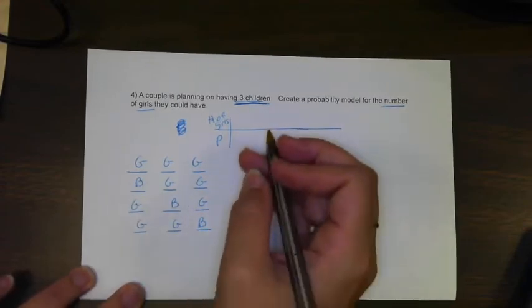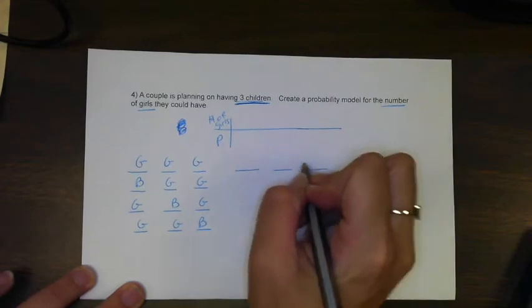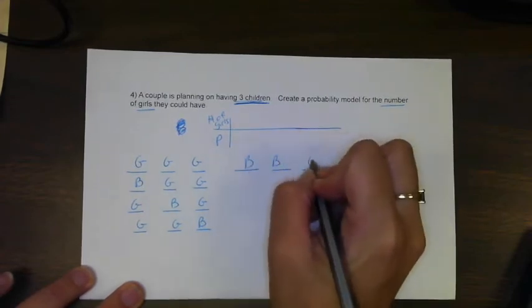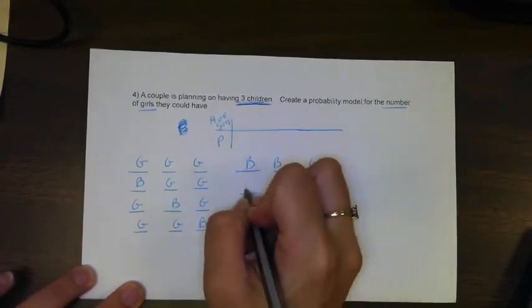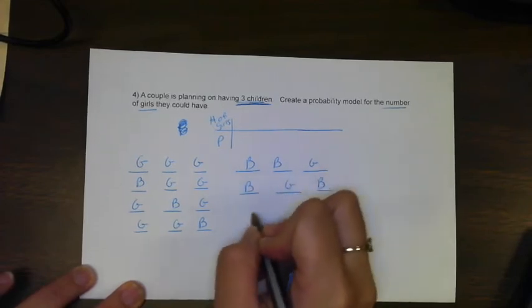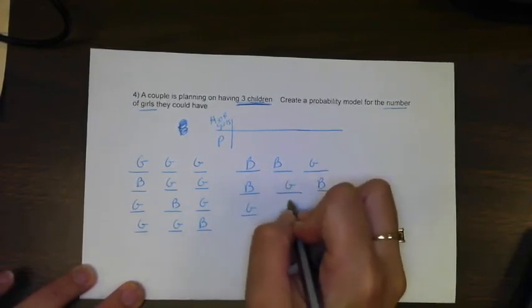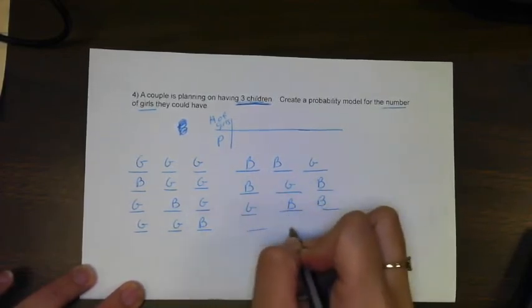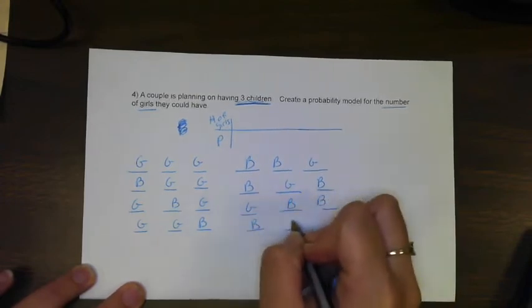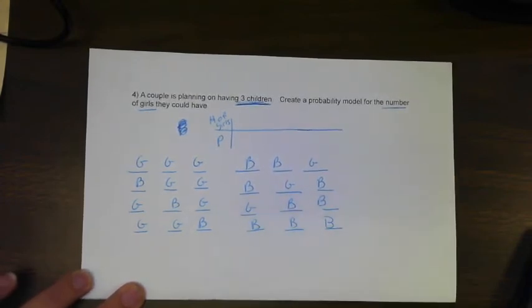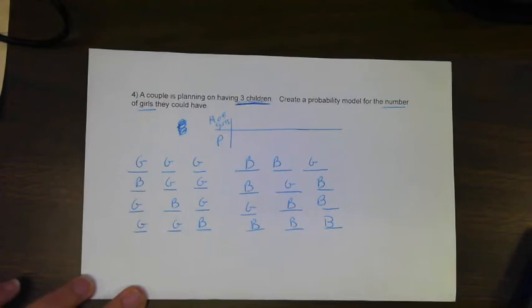We could also have 2 boys. You could have had them in the first 2 positions. You could have had them in the first and last position. Or you could have had them in the last 2 positions. And the only other scenario we are missing is if we had all 3 boys and did not have any girls. Now, this question is examining how many girls you could potentially have.